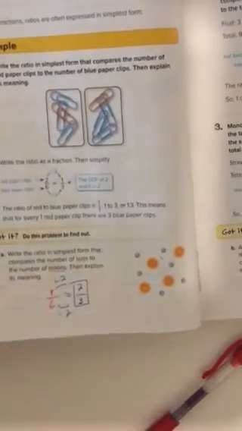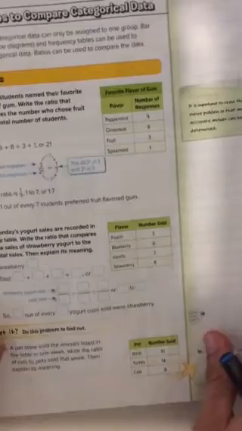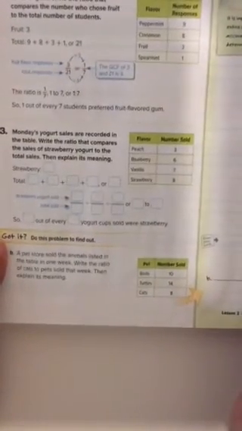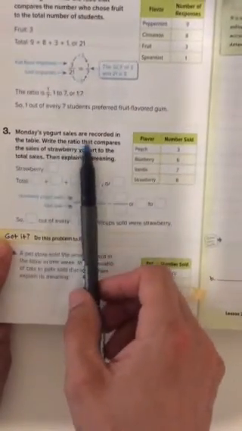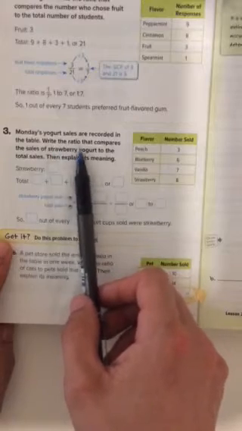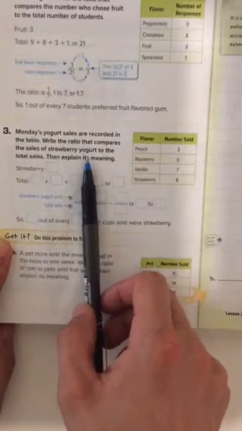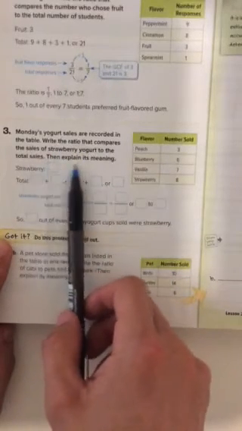Alright, going on. Again, I'm not going to spend a ton of time explaining anything. I'm actually just going to go through it quick, and you can rewind the video and rewatch it because I'm trying to at least explain it in the meaning. Like as I'm going through it, I'm trying to explain what I'm doing, but I'm not going to go super in depth with it. So it says, Monday's yogurt sales are recorded in the table, right? The ratio that compares the sales of strawberry yogurt to the total sales, then explain its meaning.